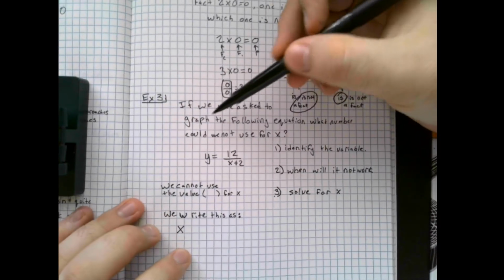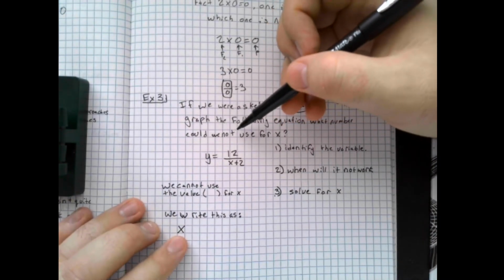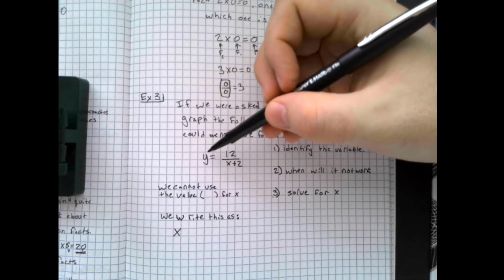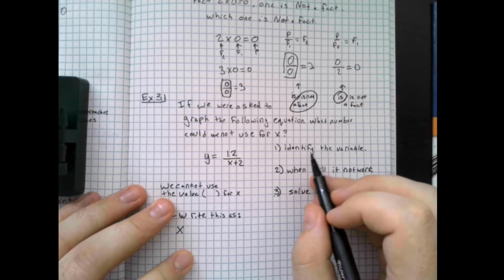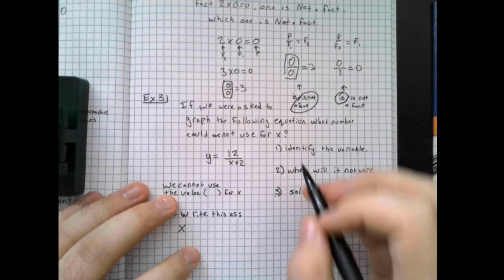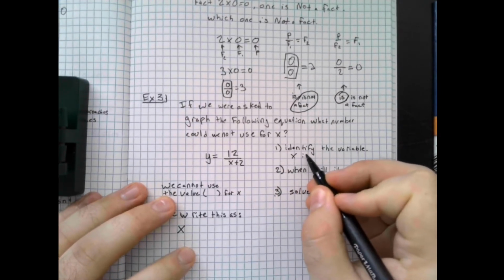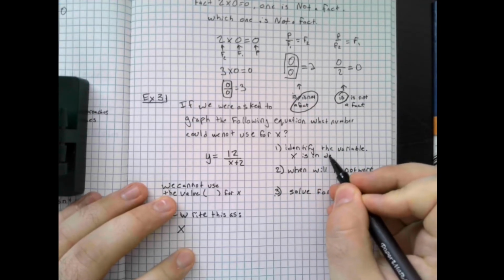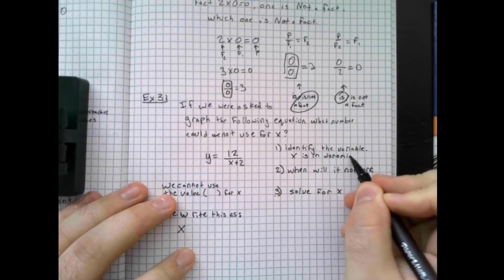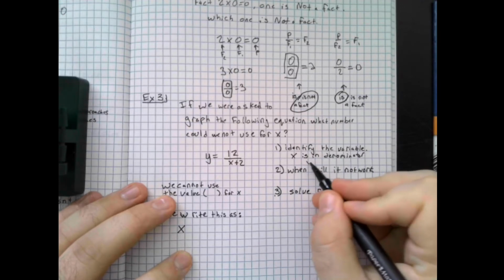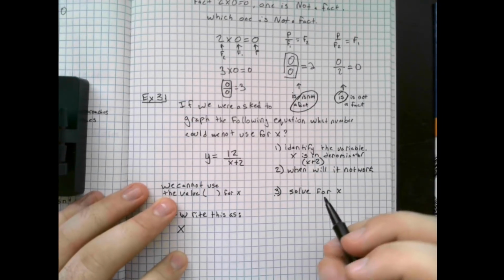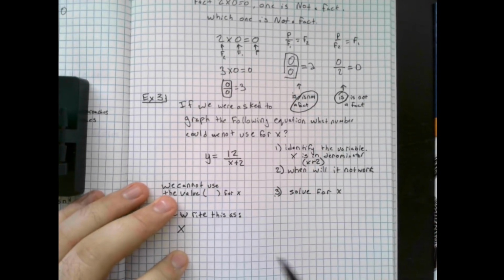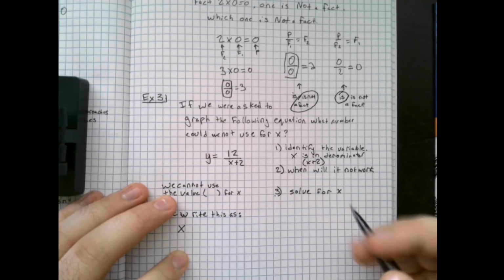So let's look at example 3. If we were asked to graph the following equation, what number could we not use for x? The equation we're given is y equals 12 over x plus 2. The first step is to identify the variable. x is in the denominator of x plus 2. It will not work when the denominator is 0.